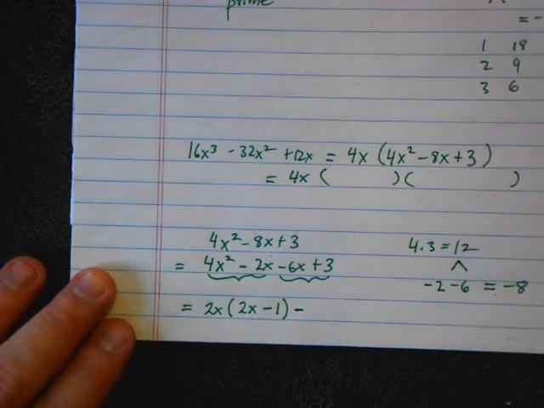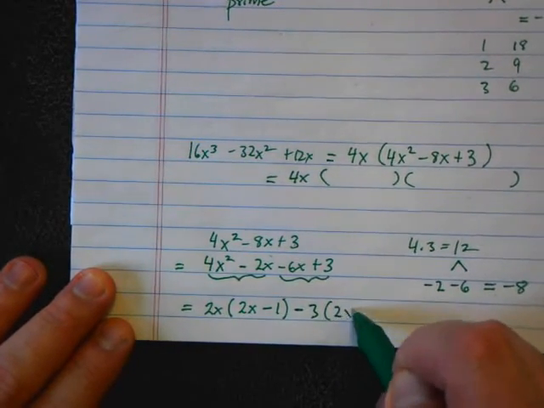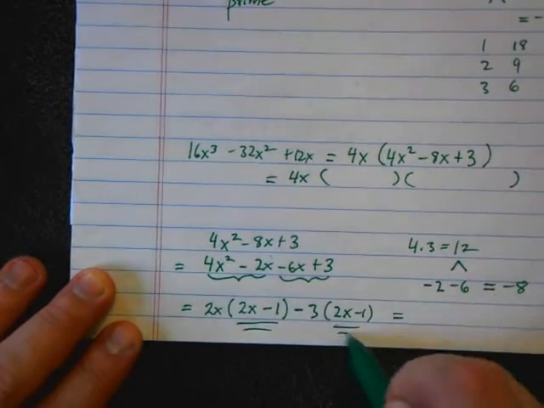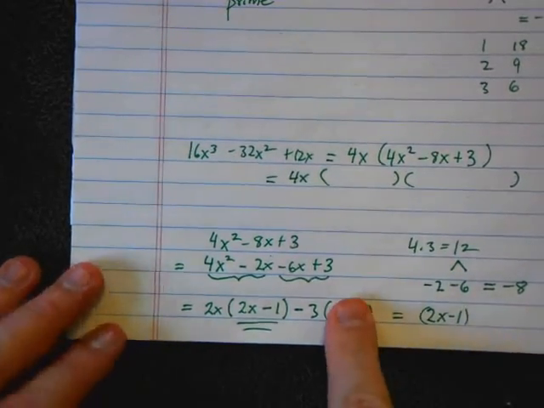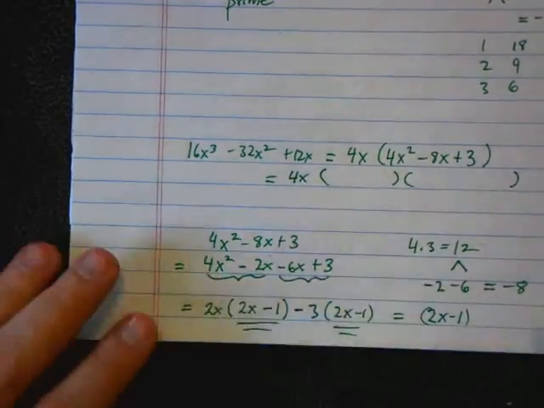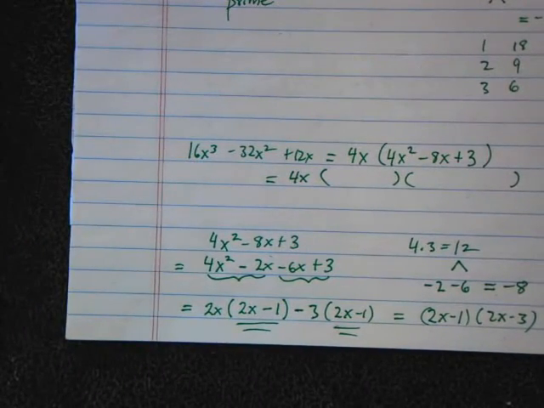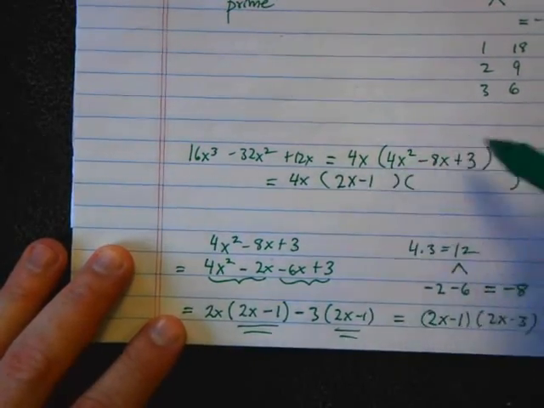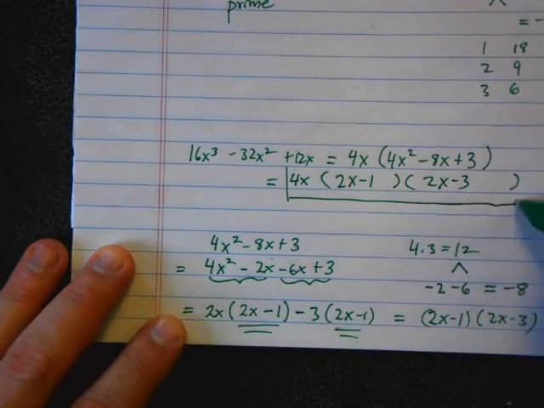Minus. What's common in the second group? 3. Left over? 2x minus 1. Excellent. So, our common thing, our brackets match up perfectly. We like that. That's 2x minus 1. Take those away. 2x minus 3 is left over. So, we got to go back now. Our final answer for this problem, we've got the 4x. Then we have a 2x minus 1 and a 2x minus 3. There's the final answer for that problem.